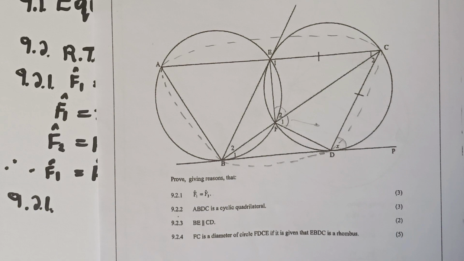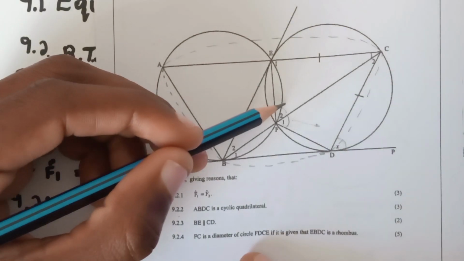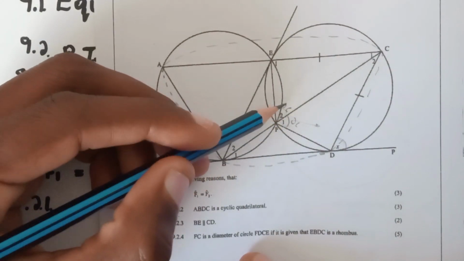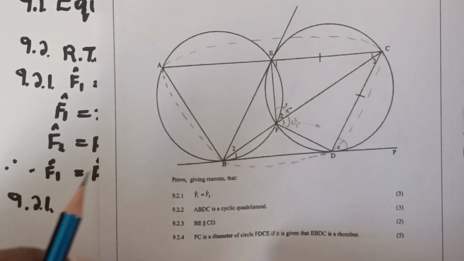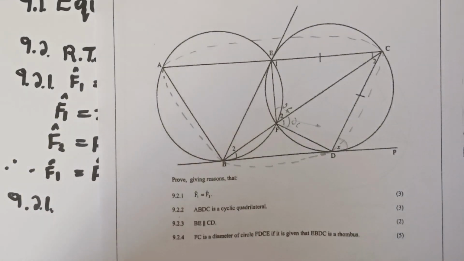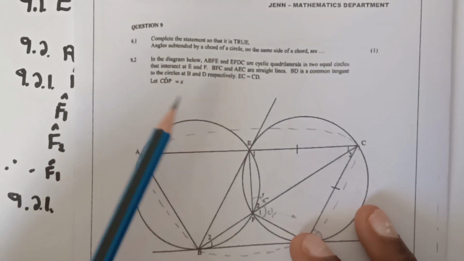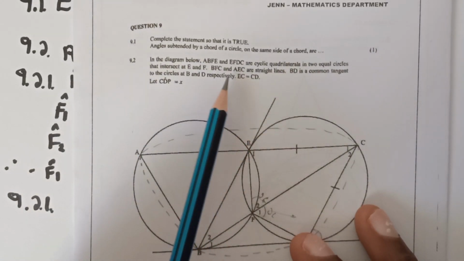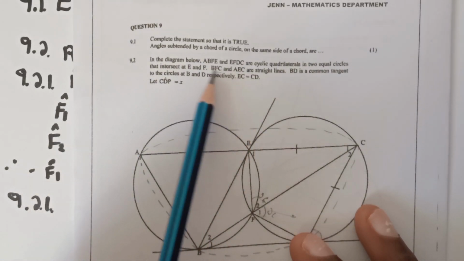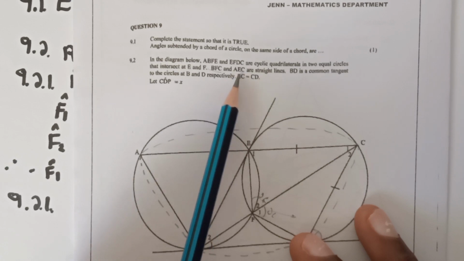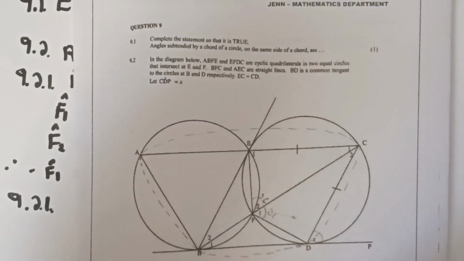So now we can see that here, since we say that this one is X and this one is X, and now recall from the statement that we read, it says that BFC and AEC are straight lines.